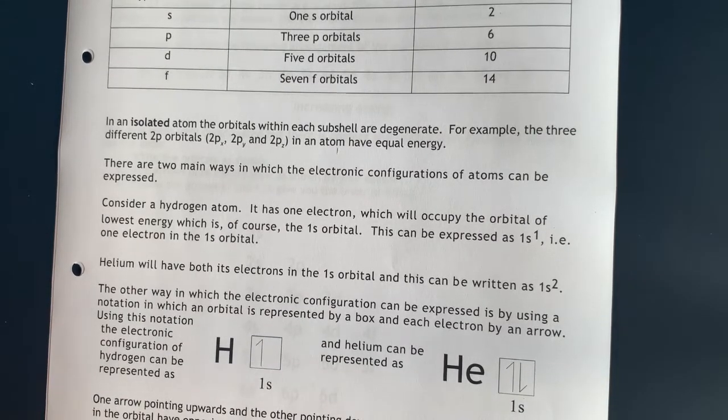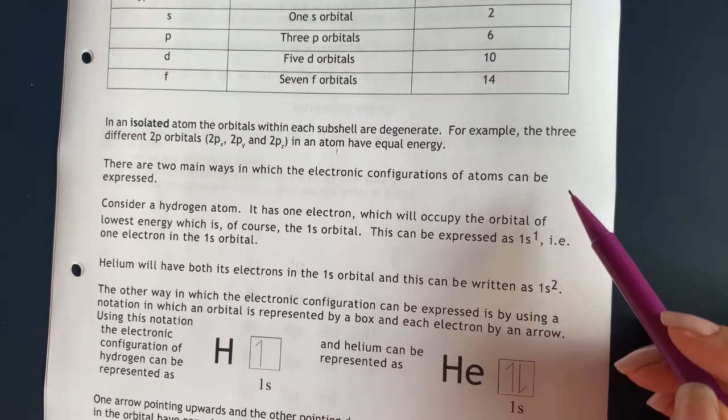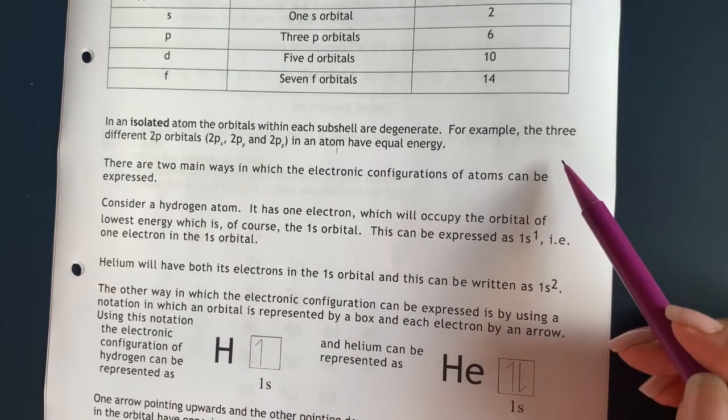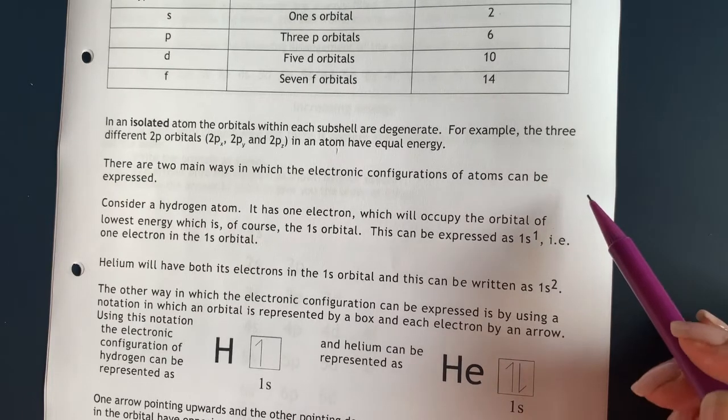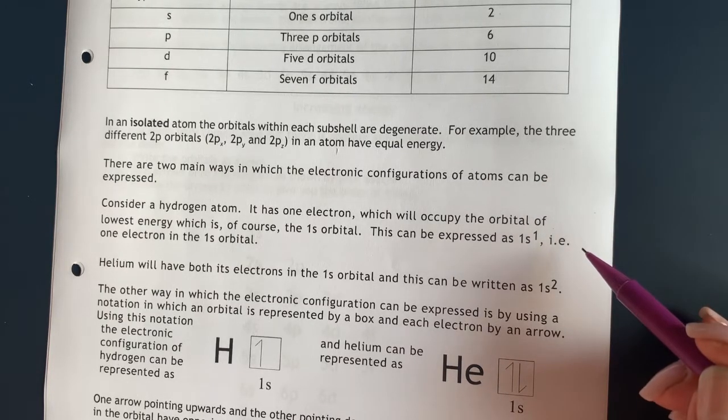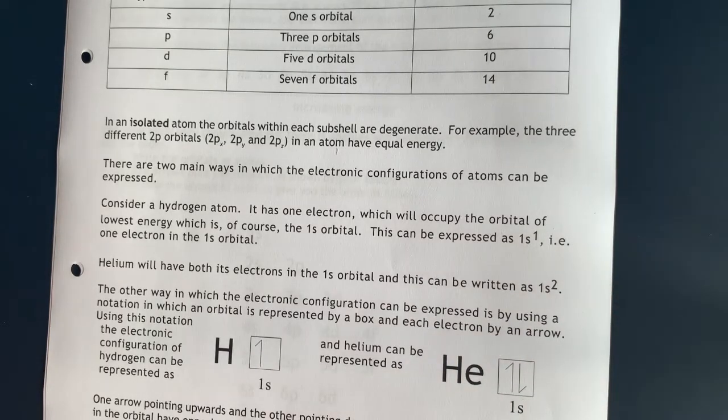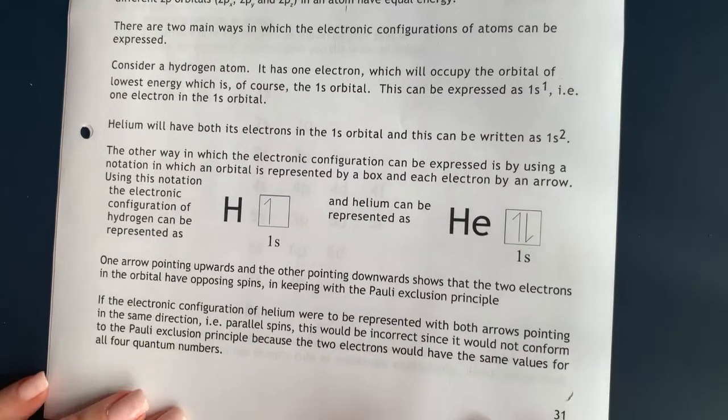In an isolated atom, the orbitals within each subshell are degenerate. For example, the 3 different p orbitals, px, py and pz, in an atom have equal energy. There are 2 main ways in which the electron configurations of atoms can be expressed. One of these ways is the same way as was shown in the videos, and the other way is different. So I need you to pay attention to this bit.